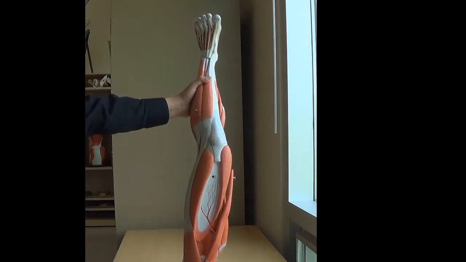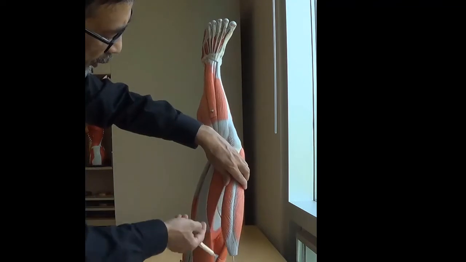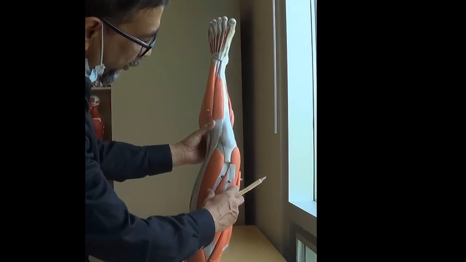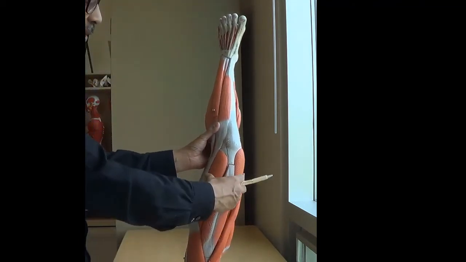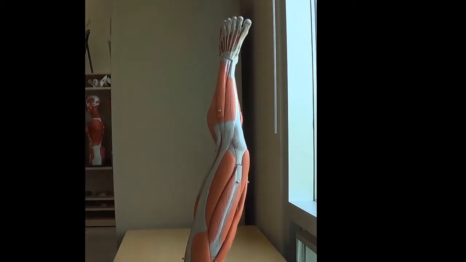Those three vasti, and this is the rectus femoris. Those four muscles together form the quadriceps muscles, okay, or quadriceps group.